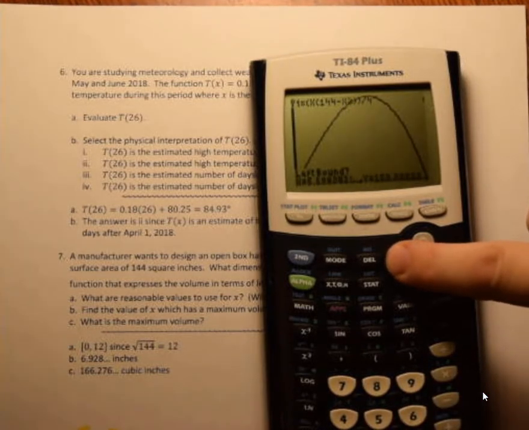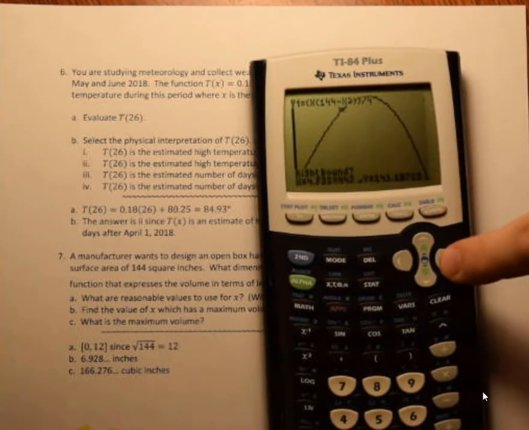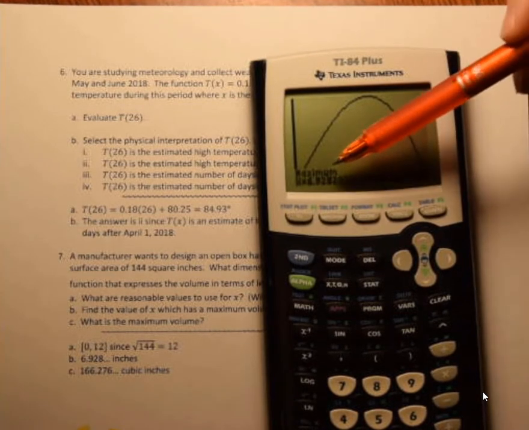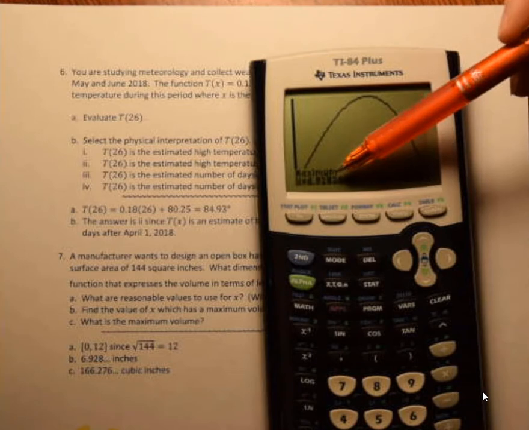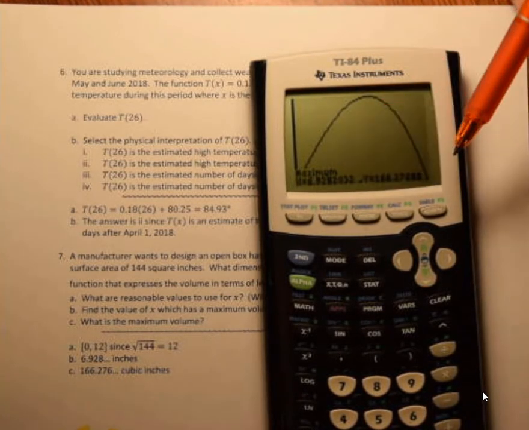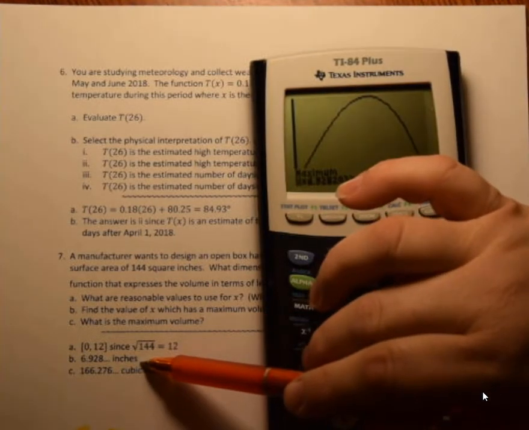And then it wants us to go to the left of that top point. So go to the left and hit enter, and then to the right and hit enter again, and a third time. And it tells us the maximum x value is 6.928 and so on inches. So the side of the box would be 6.928 and so on inches. So that would be part B.